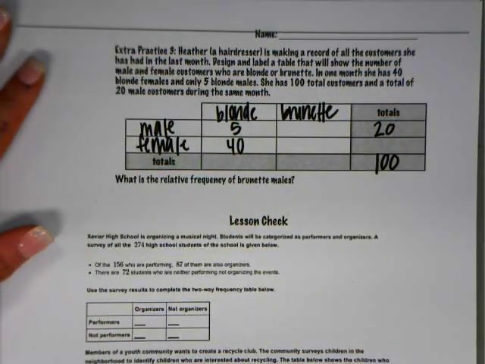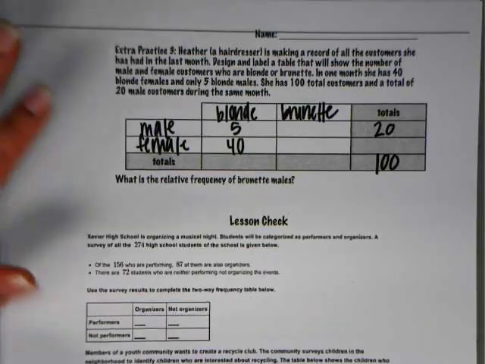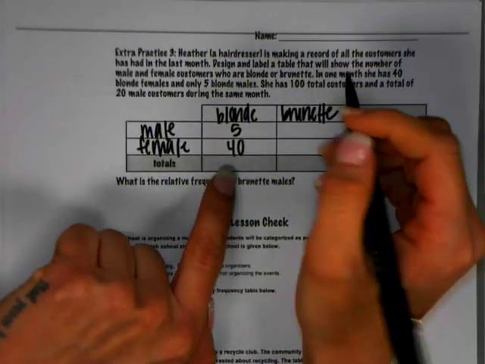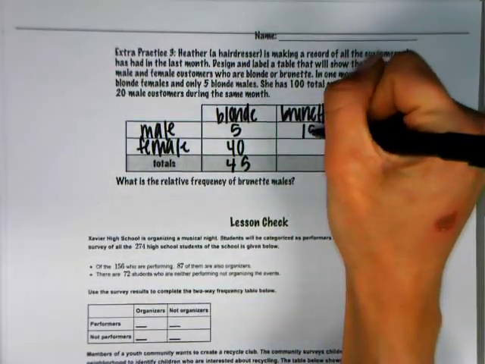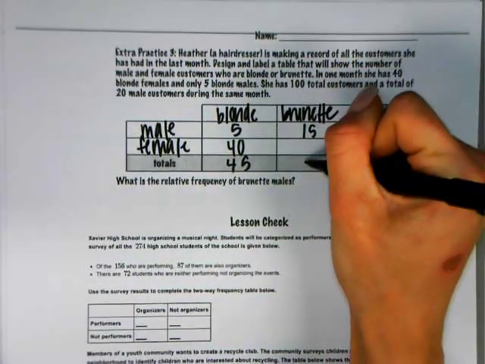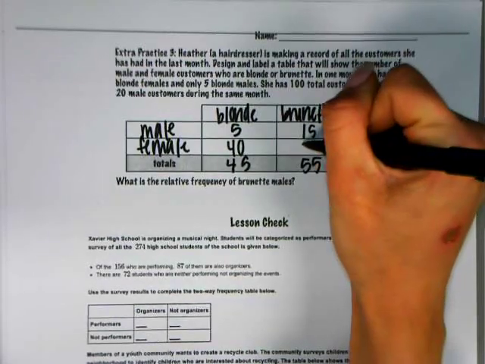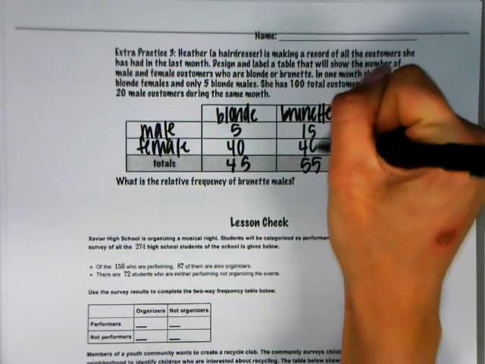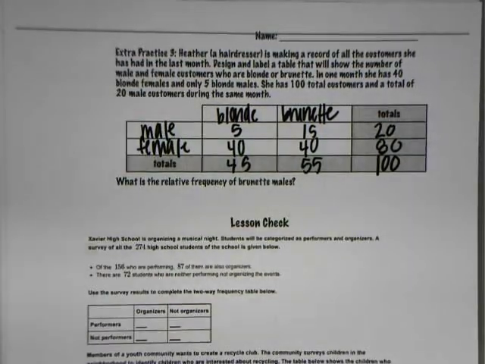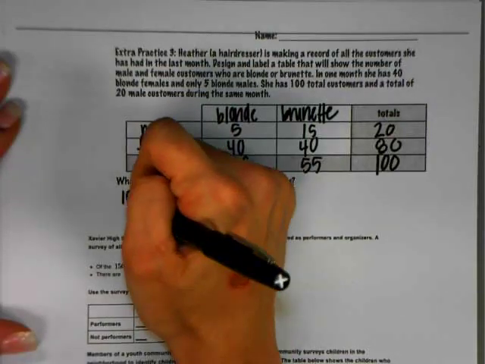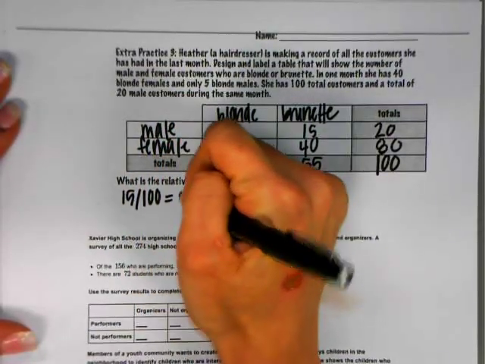All right, so now you just kind of like work backwards to find the missing one. So what's this one down here going to be? 45. What about this one? 15. This one? 55. So then this one's what? 40. And then this one's 80. Yep. Okay, and then the relative frequency of brunette males. So how many brunette males do we have? Yeah, so do 15 divided by 100, which is 0.15.